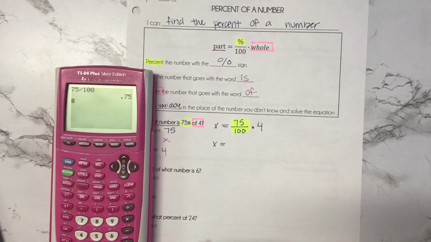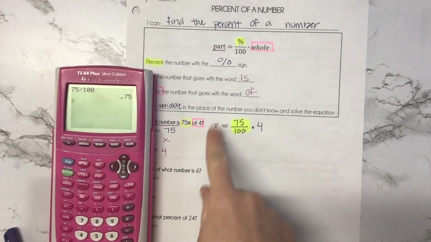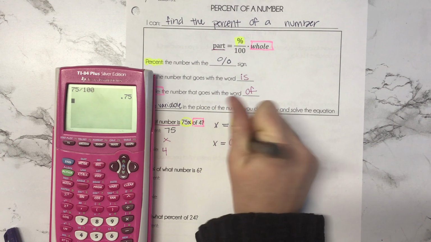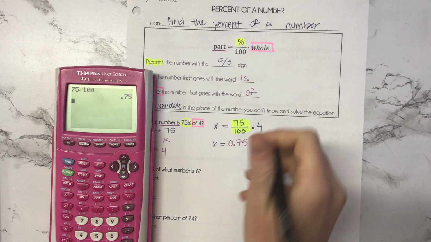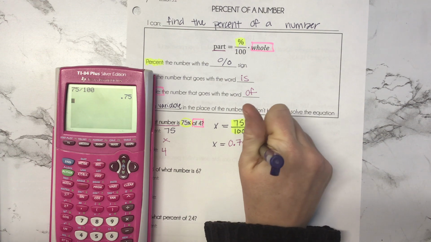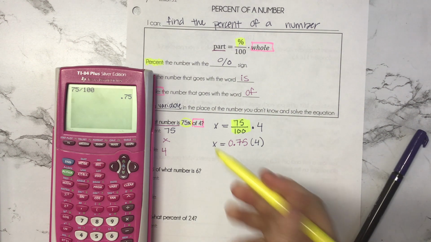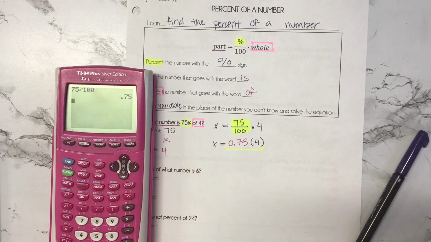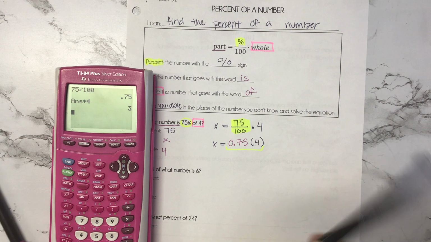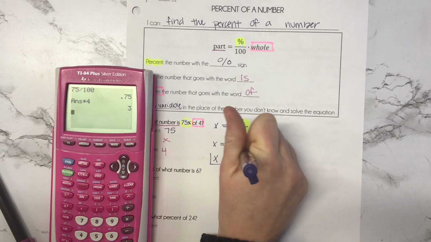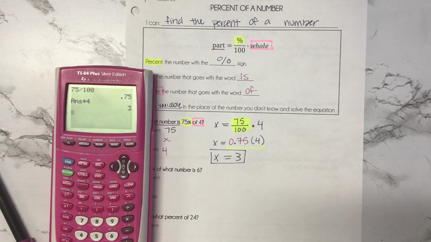X equals, okay, when I did that division, we got 0.75. Then I still have to do the rest of it and do times 4. So now I'm going to do this multiplication. 0.75 times 4 is 3.